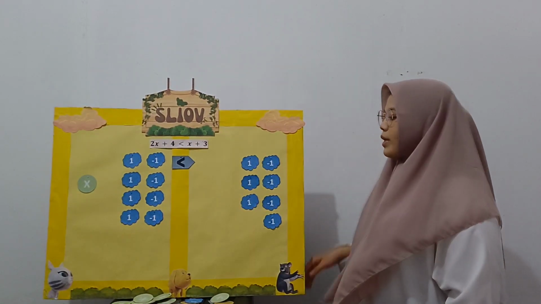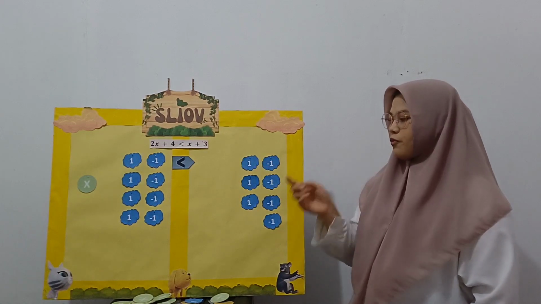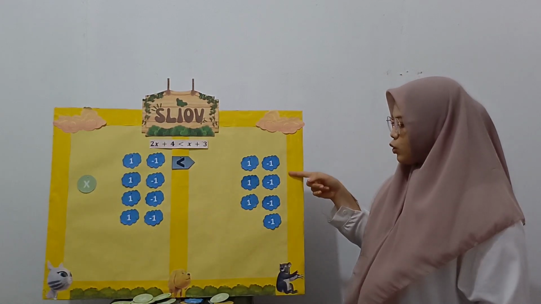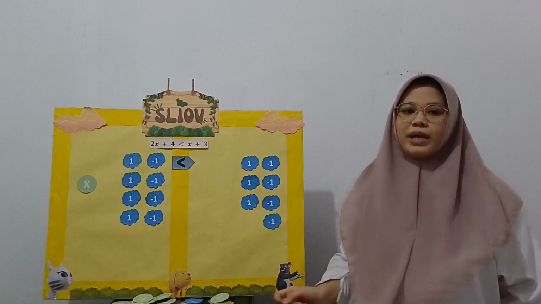And then we can take these neutral cards from both sides because the value is 0.